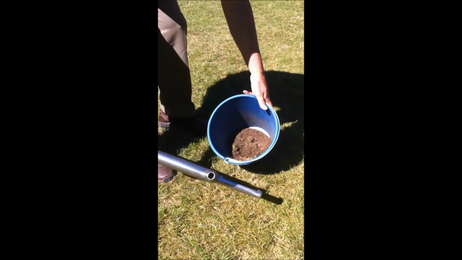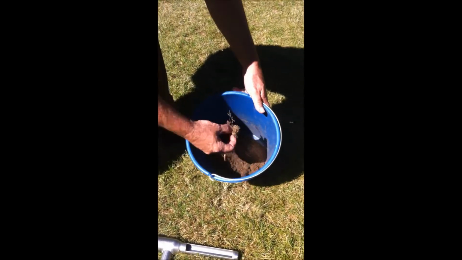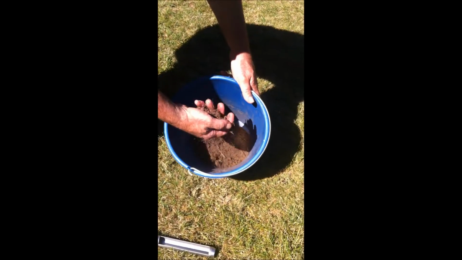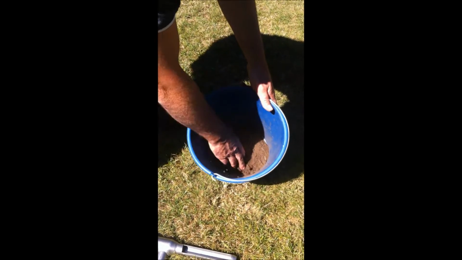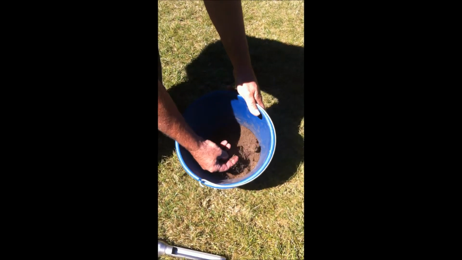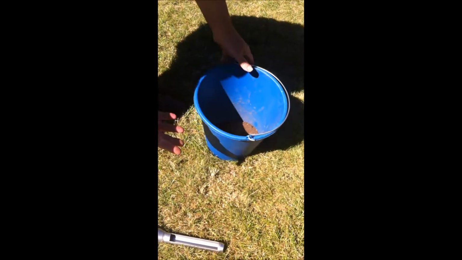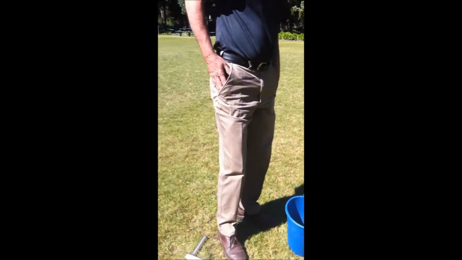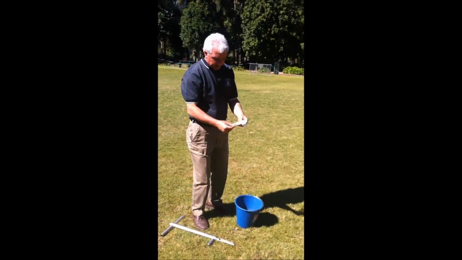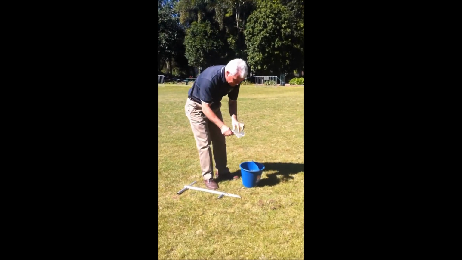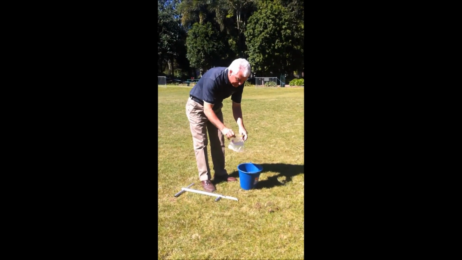You'll see there's bits of vegetation in there. To get rid of the vegetation, we don't want that, we just really want the soil itself. So that's nice and consistent now. Simply a matter of getting a little sandwich bag, about half filling it.